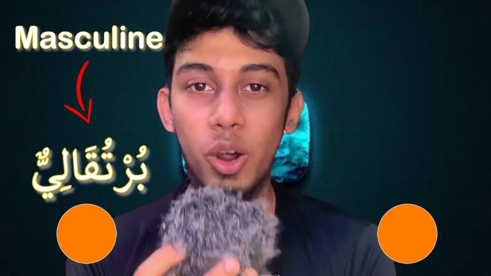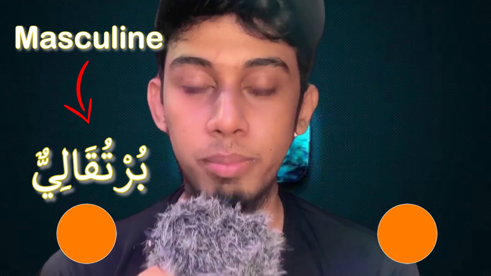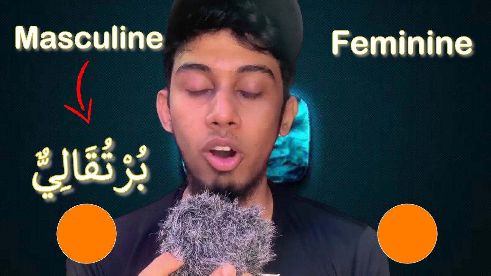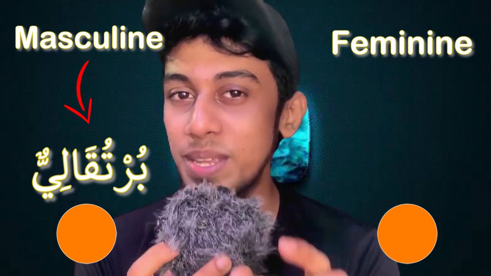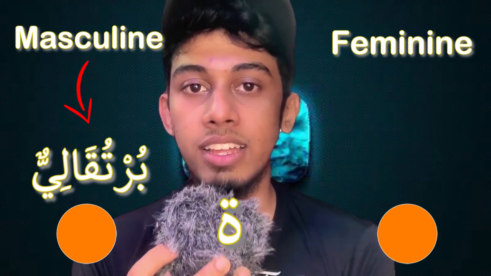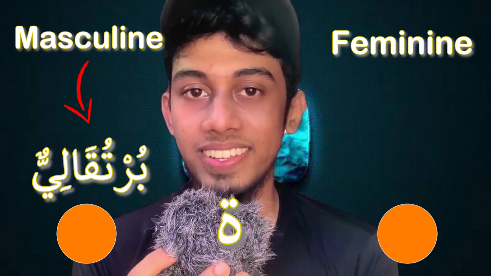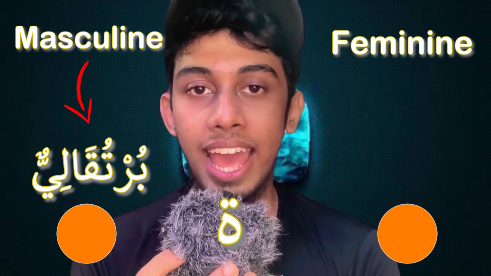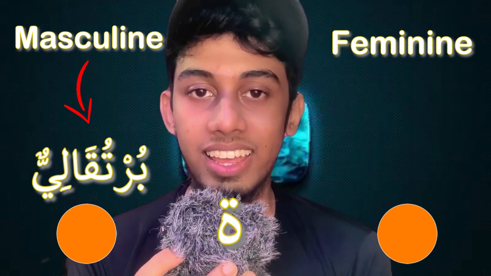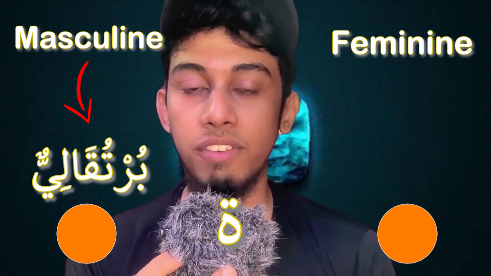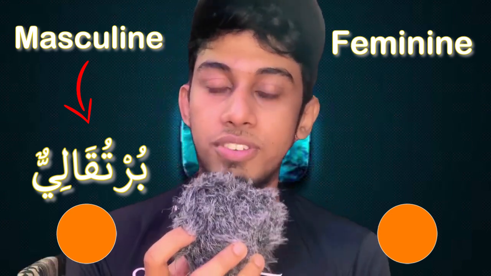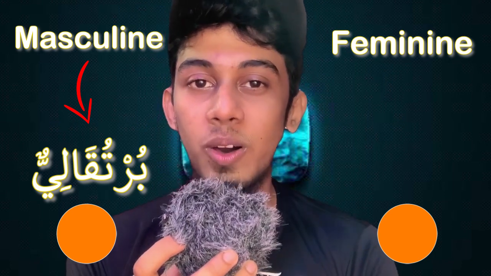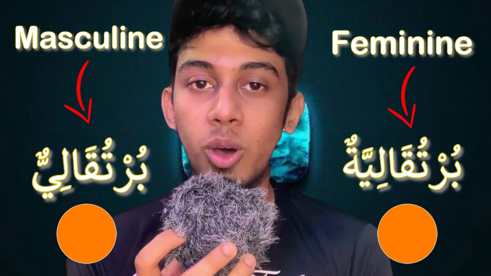The rest of the colors name follows a simple pattern. Burtuqaliyun, which means orange. It's a masculine form. What would be the feminine form of burtuqaliyun? It's super simple. It follows a simple pattern, which is tamarbuta at the end. We call it tamarbuta. If we add tamarbuta at the end, it refers this is a feminine word. The meaning is same, but the form is different. Masculine is burtuqaliyun. Feminine form is burtuqaliyatun.